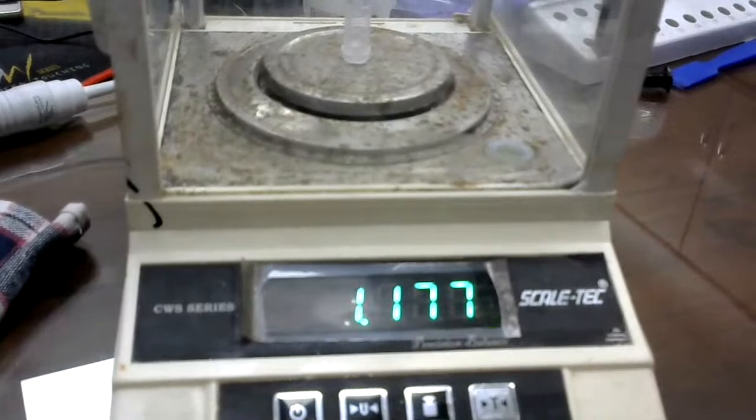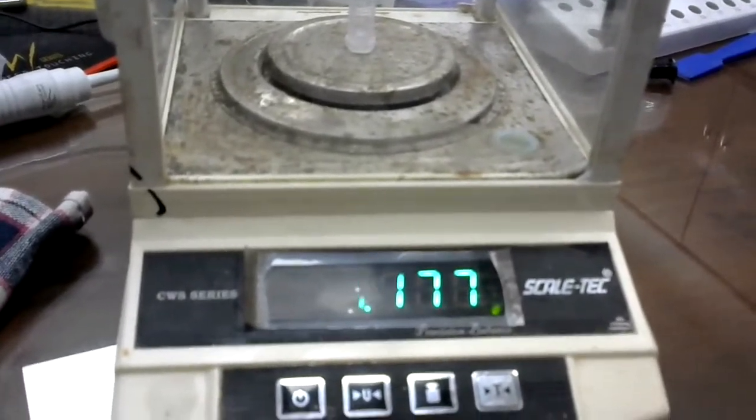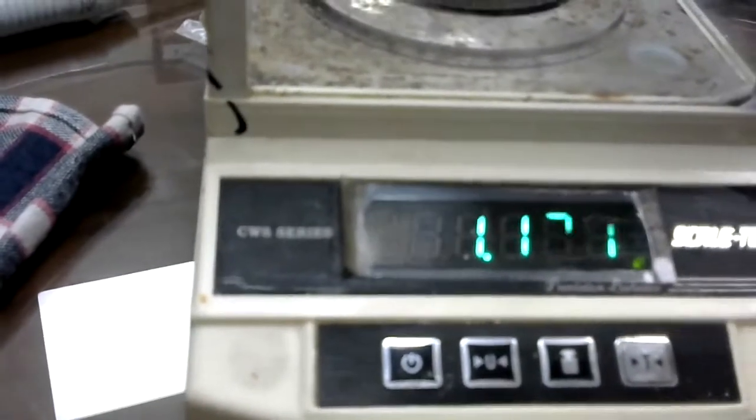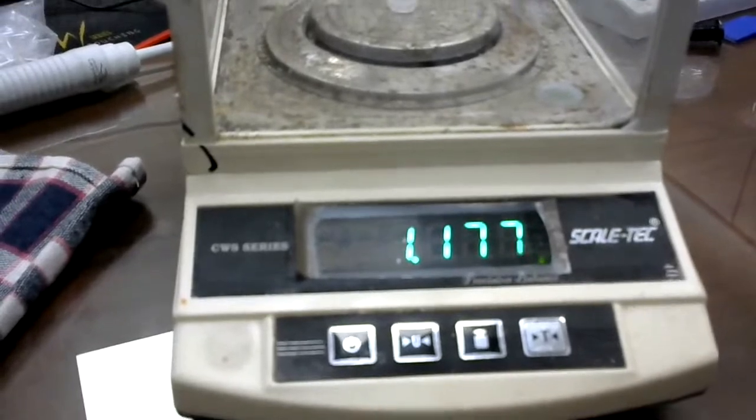1.177 gram. So that is the weight of this Eppendorf tube.